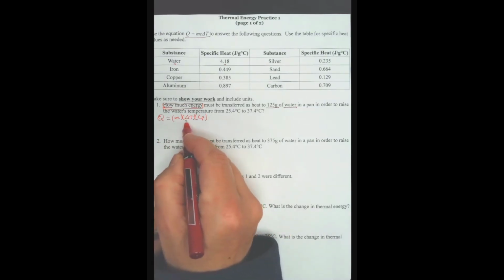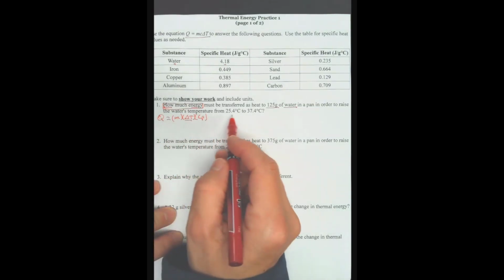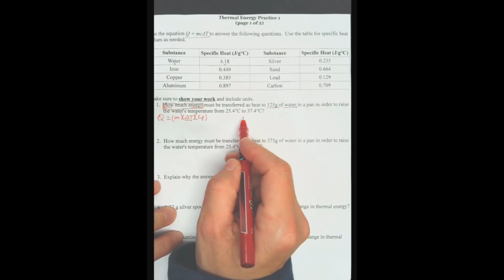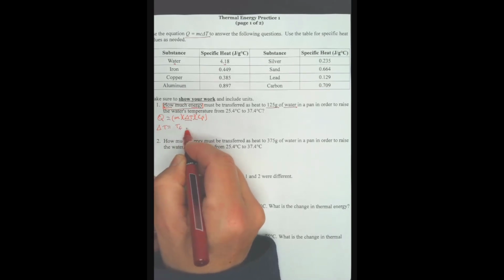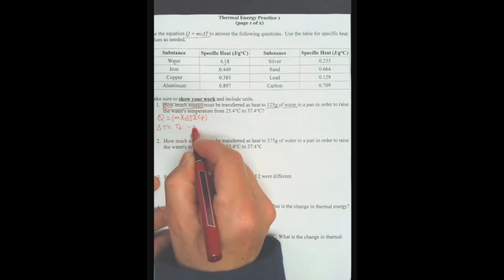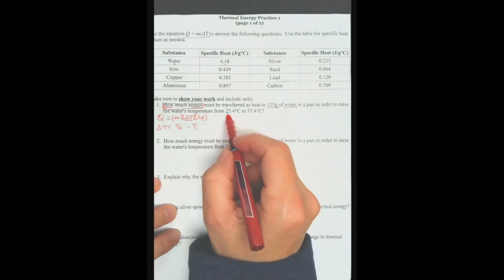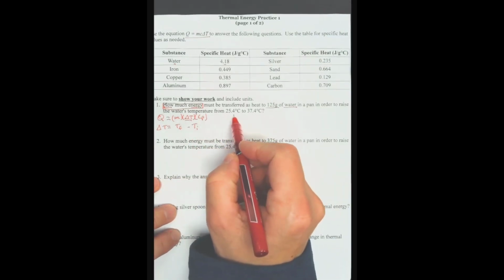So I don't have my change in temperature yet, but I do have enough data where I can find my change in temperature, and I'm going to do that by using this formula. Change in temperature equals my final temperature, TF, minus my initial or starting temperature, known as TI. So that means I have to go into my problem and figure out where it is.